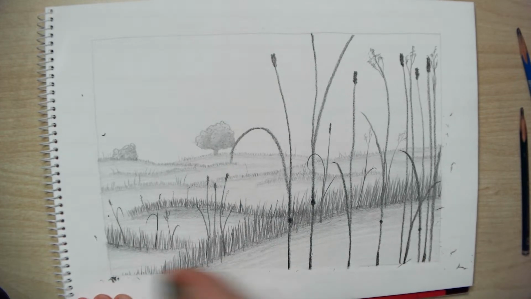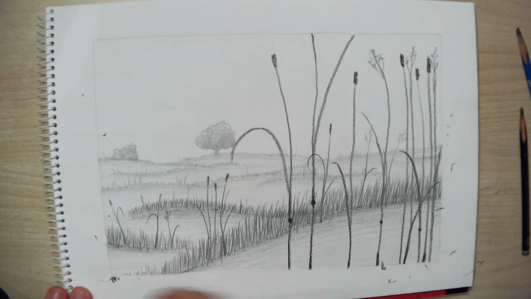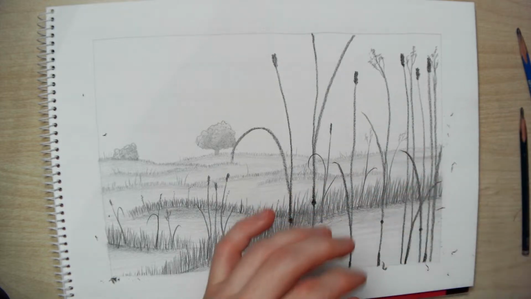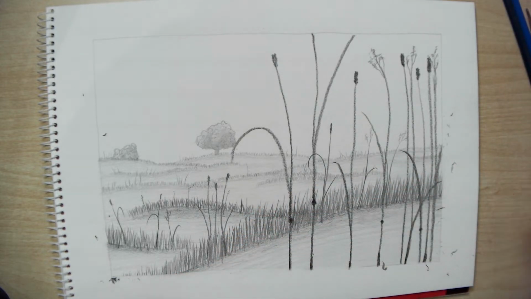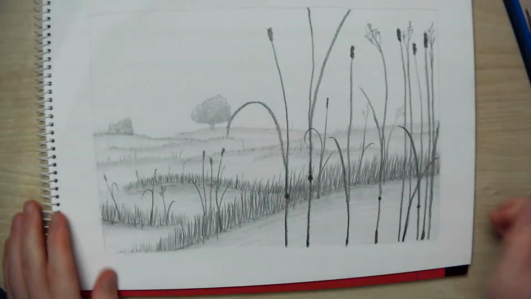Oops. Went a little bit into the scene there. That's not a straight line that I erased there. No, it doesn't matter. Okay. Getting rid of the residue. And there you go.